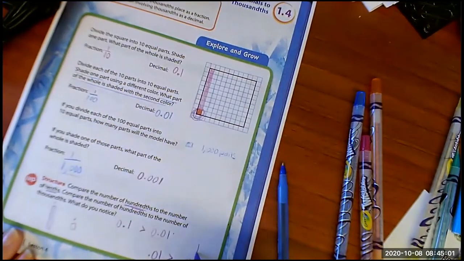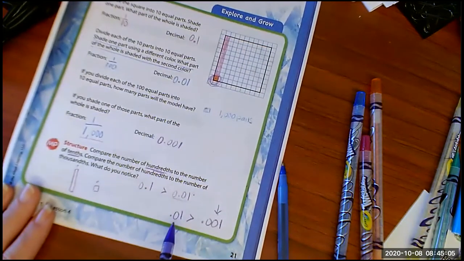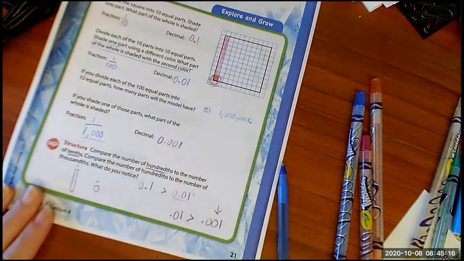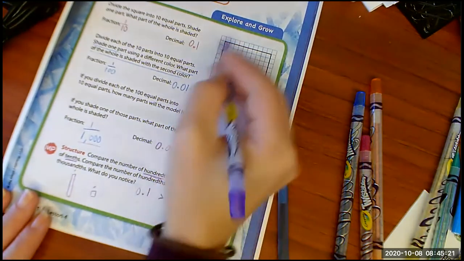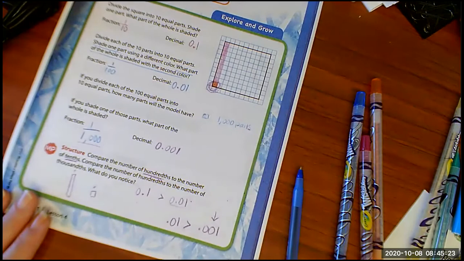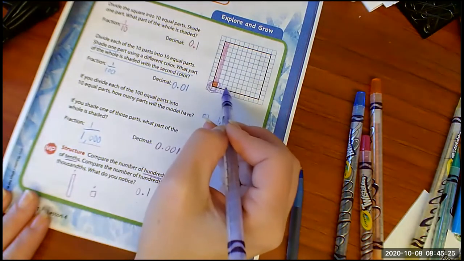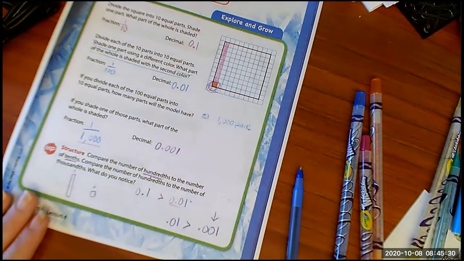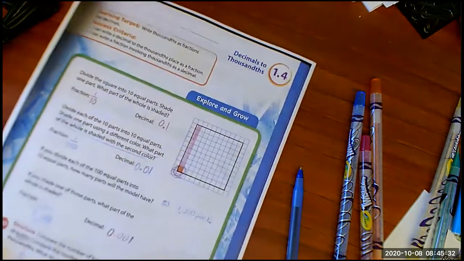This is a teeny tiny piece. 1/100th is greater than 1/1000th. 1/1000th is a teeny tiny piece. Remember, we cut that tiny little unit up into 100 to 1,000 parts. Well, we cut it up into 10, and then there's 10 of all of that. Each one of these cut up into 10. These are teeny, teeny, teeny, teeny, teeny tiny pieces. Okay.